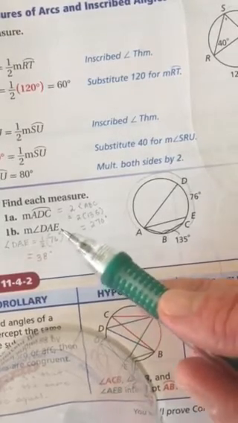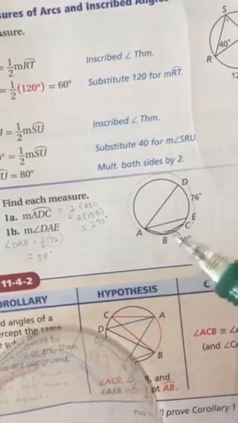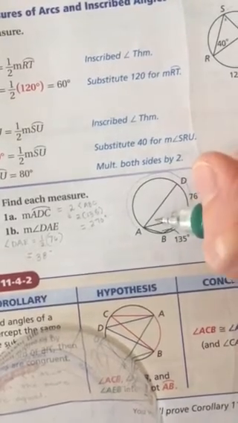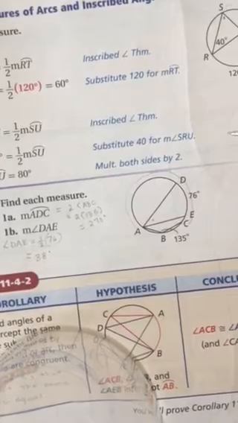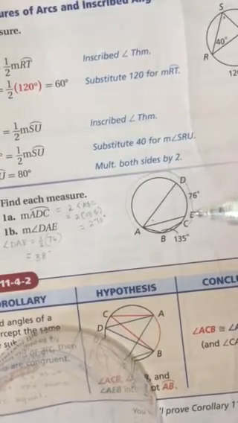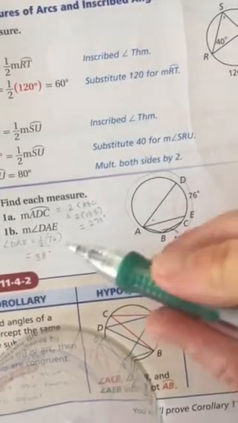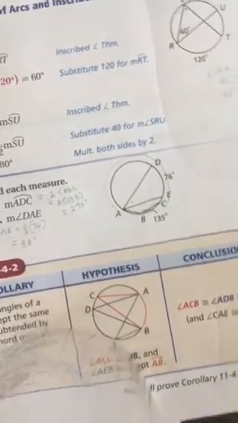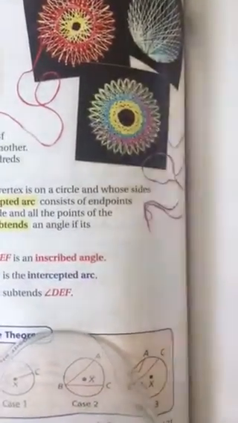And moving on to angle DAE, let's see, where's DAE? So we're looking for this angle right here, and it's going to be half of its inscribed arc. If its arc is 76 degrees, half of it is 38 degrees. Okay, let me reevaluate really quickly and see if I want to stop this video and start a new one, or nope, I'm going to go a little bit further.